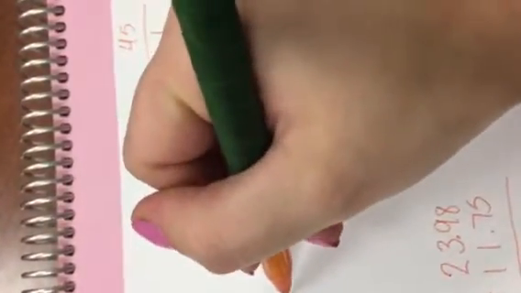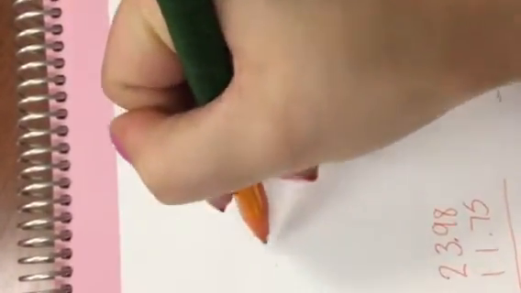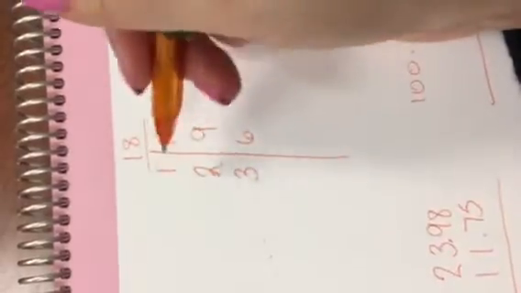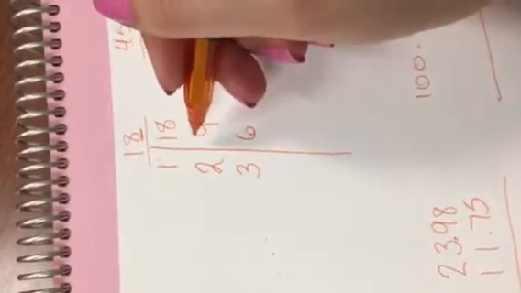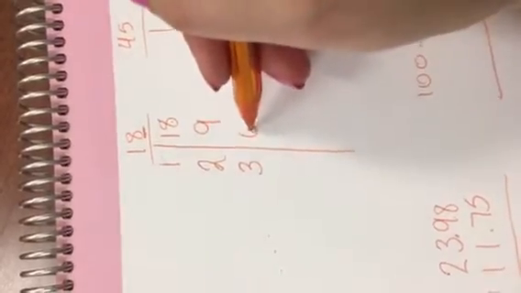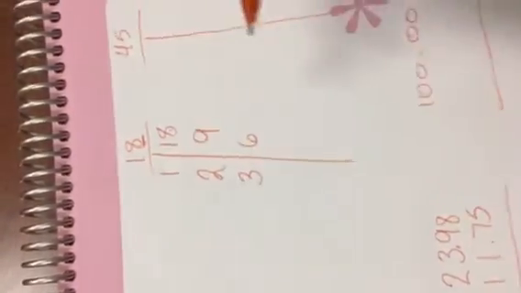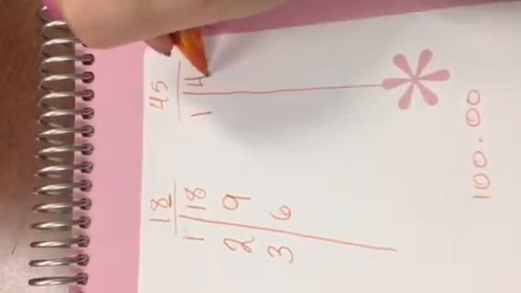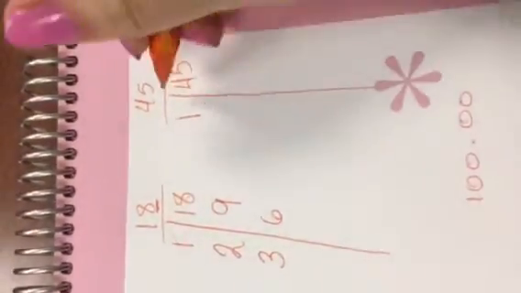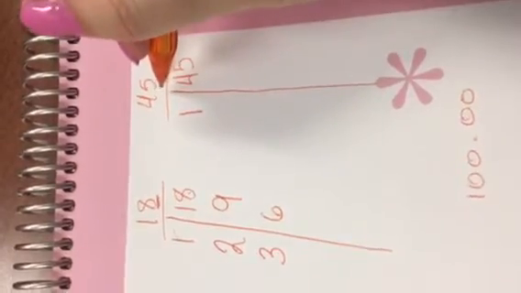If I skip count by 4s, 4, 8, 12, 16, 20. There's no room for 18. 5 is not a factor because it doesn't have a 0 or a 5 in the ones place. And 6 is a factor, but I've already listed it, so I'm all done. Now over to 45. I know 1 and 45. 2 is not a factor because it's not an even number.